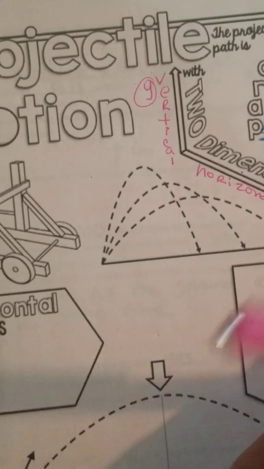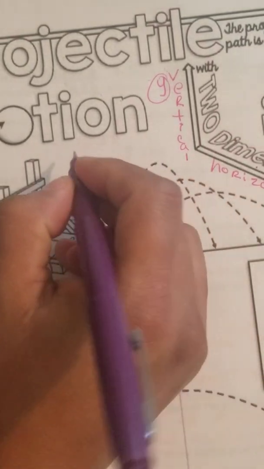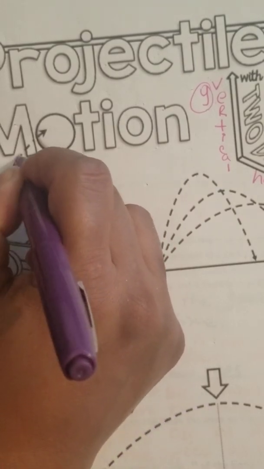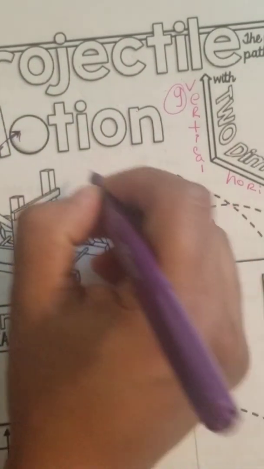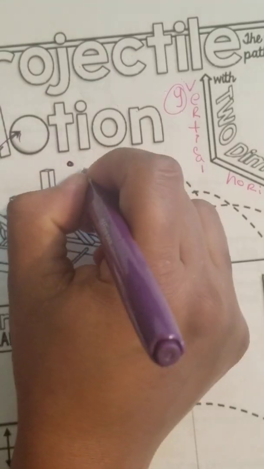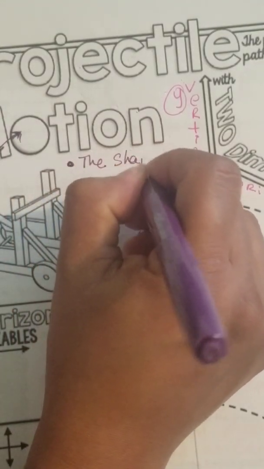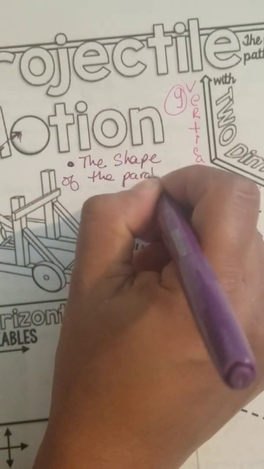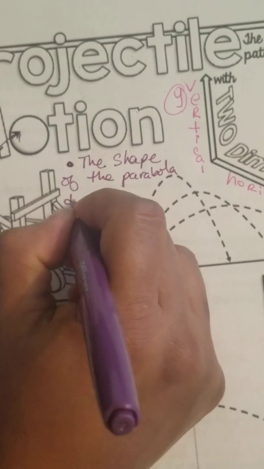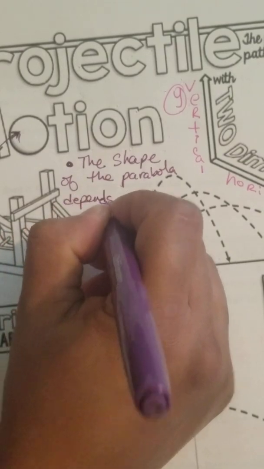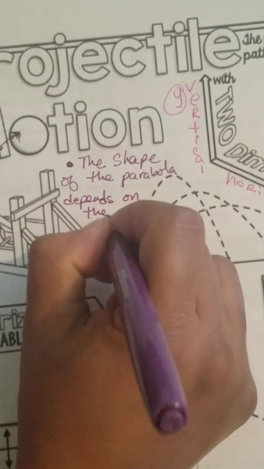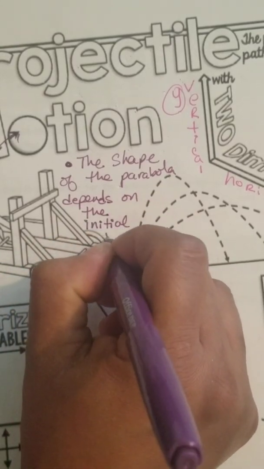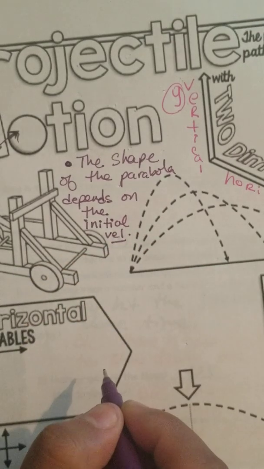Now, one thing that we need to know over here is whenever something is released, the shape of the parabola depends on the initial velocity.